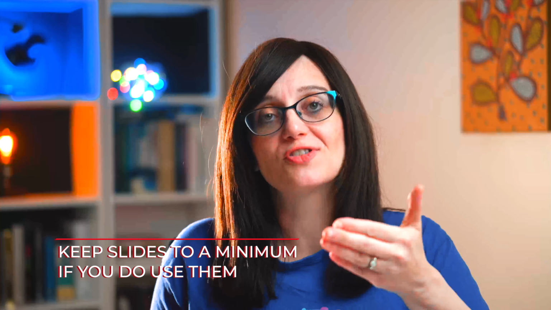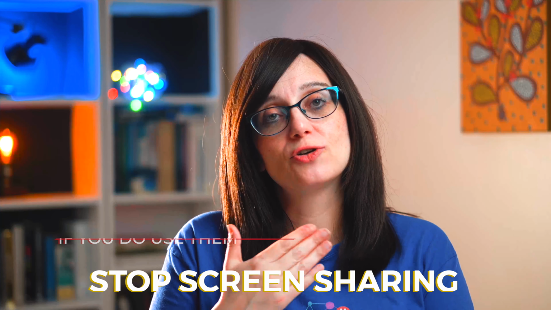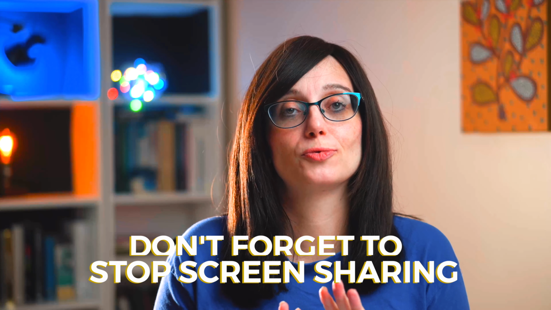You can use like one slide if you want to show a particular image, x-ray, whatever, but you need to make sure that you remember to then stop screen sharing. And if there isn't someone to remind you to stop screen sharing, what I've seen mostly is that when that one slide is up, it just gets left up for the rest of the tutorial and you experience all the problems I've mentioned where everyone's a tiny box and you forget that they're actually there. Your tutorial is going to be much more engaging if you don't use any slides at all.